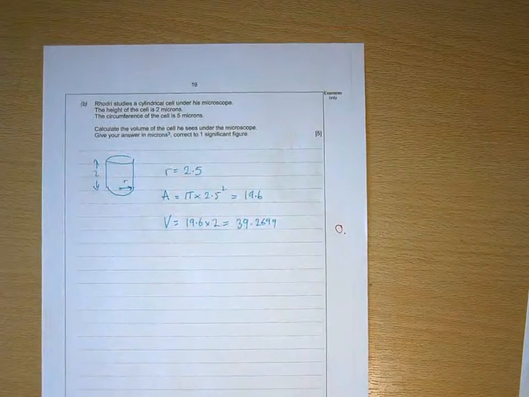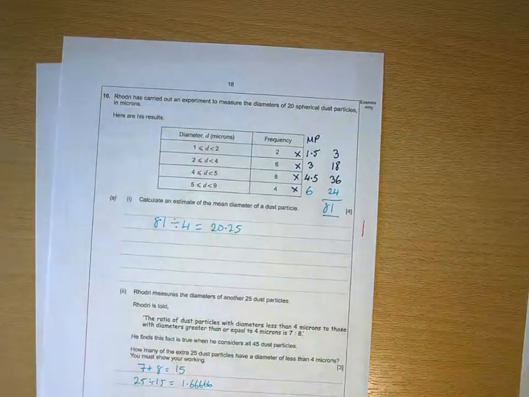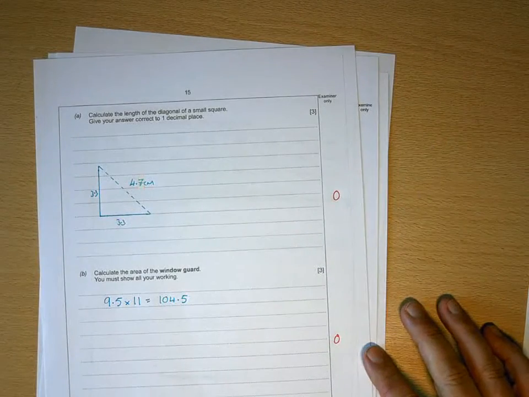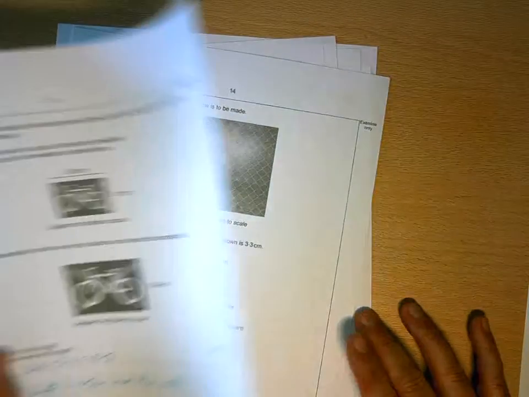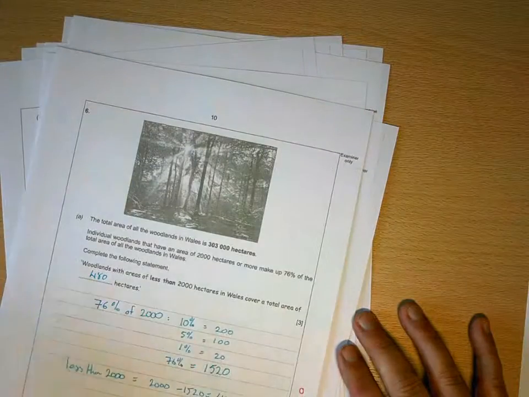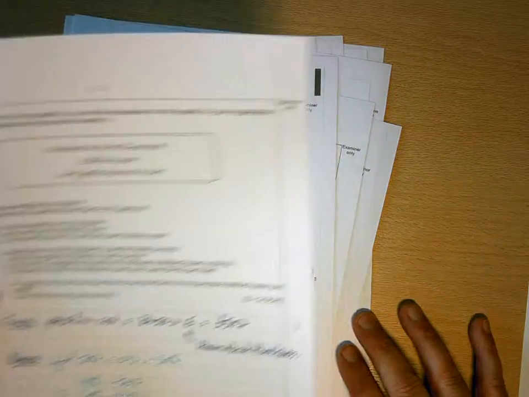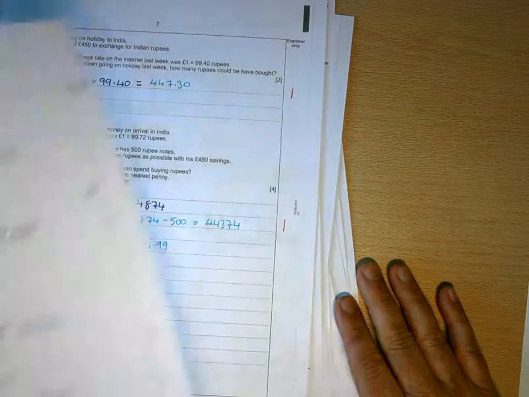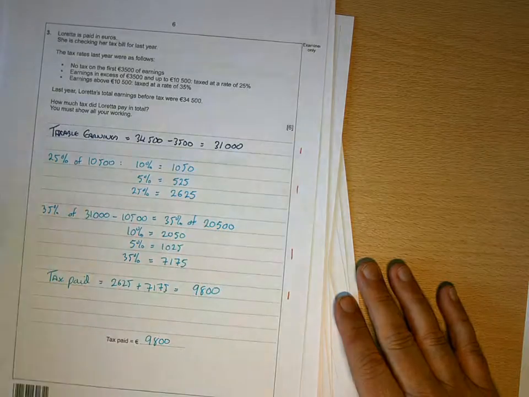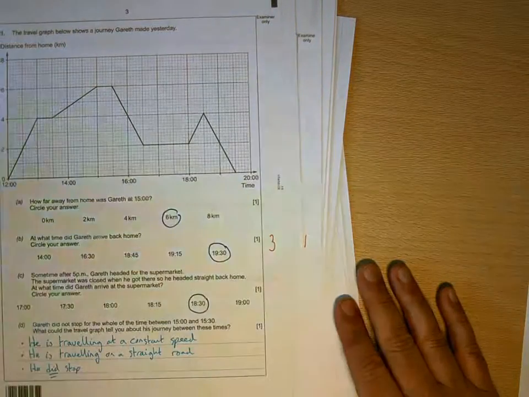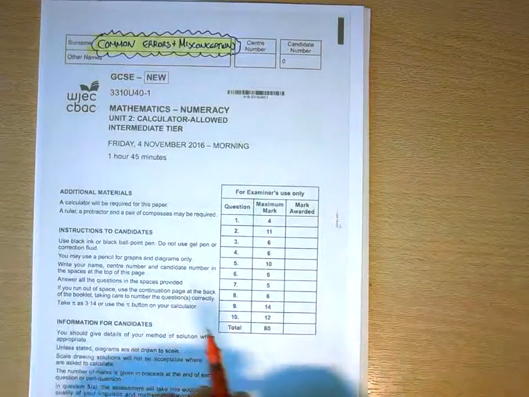So that particular candidate, if we go back through the paper, would have got 1, 2, 3, 6, 9, 12, 14, 18, 20, 23 marks. So that's 23 out of 80.